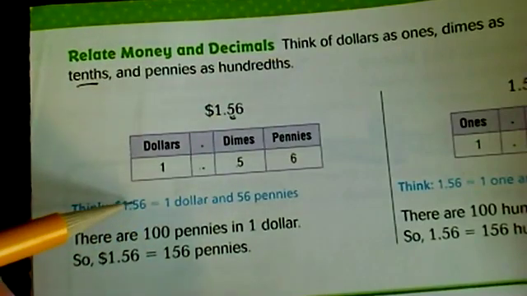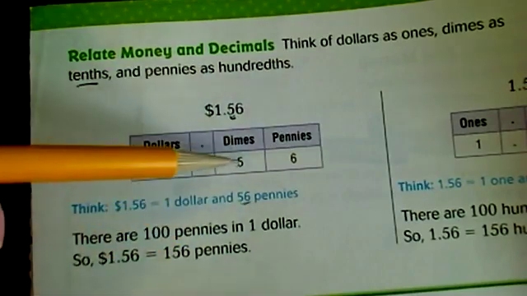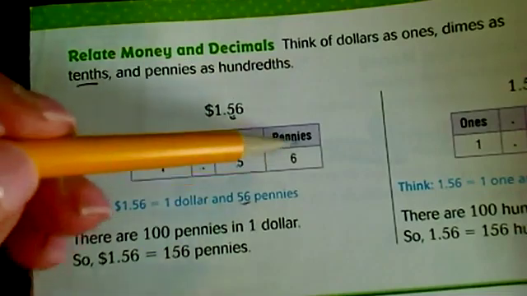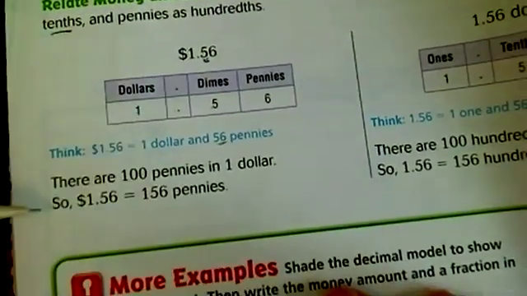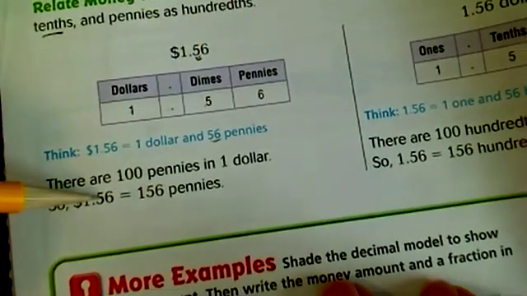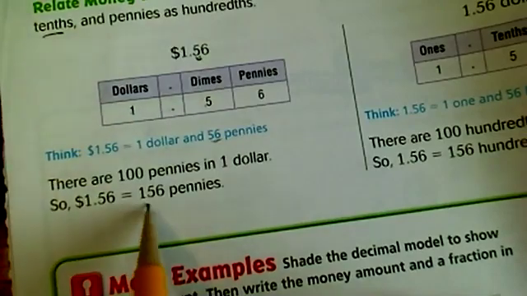Think $1.56 equals $1.56, right? We can see these, if they were all pennies, there would be 56 of them. There are 100 pennies in a dollar, so $1.56 equals 156 pennies.